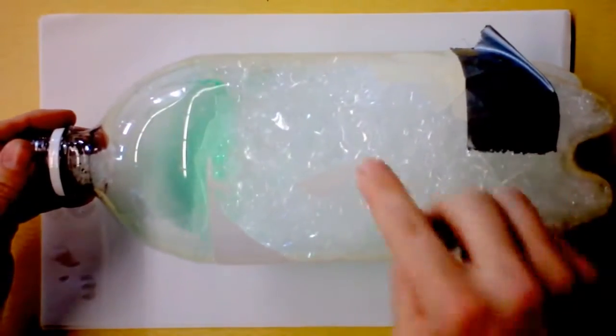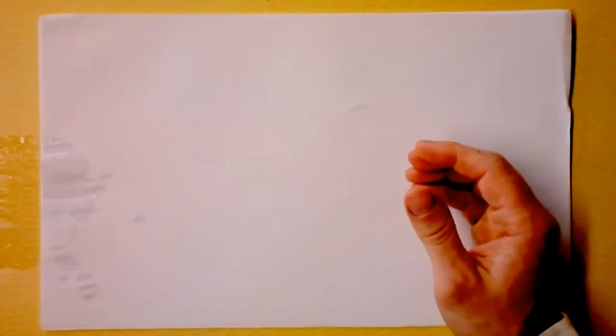Now, we want to try to understand why those rainbow patterns are formed on bubbles. And if you're not seeing them on the video, go make your own bubbles. Have a little bit of fun. Sorry, this is such a mess. We'll see what we can do.